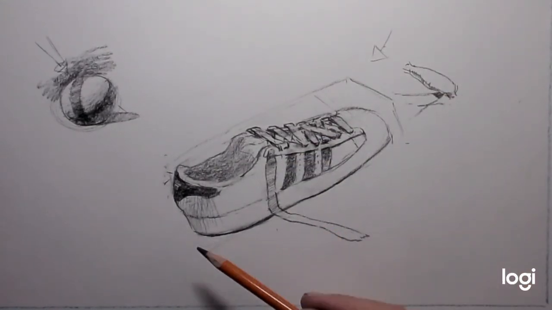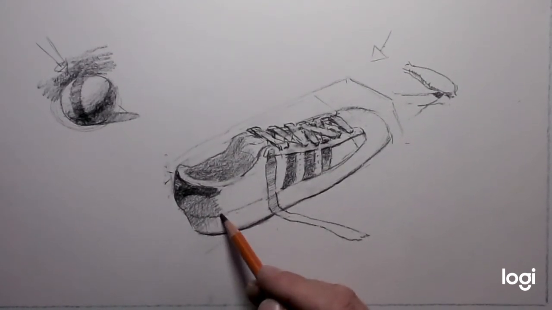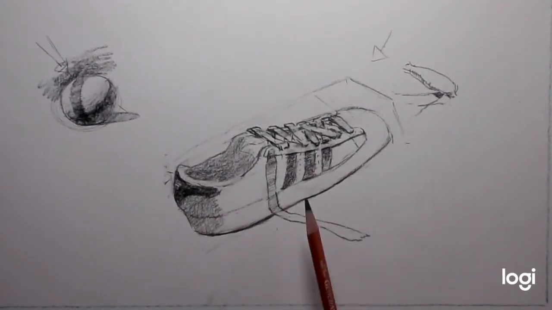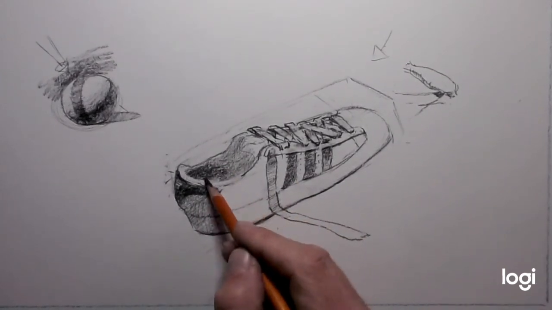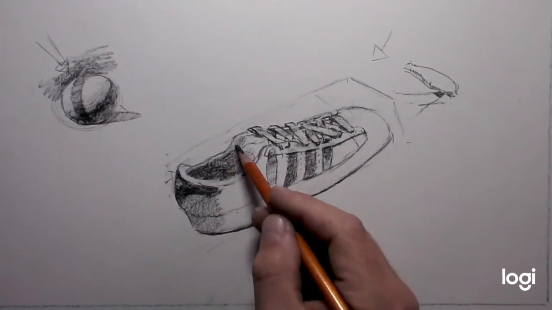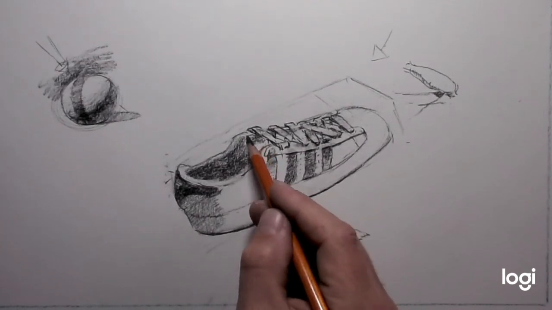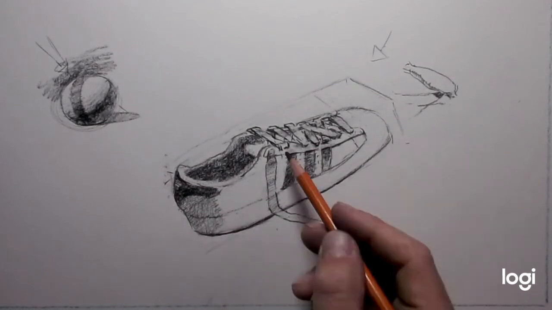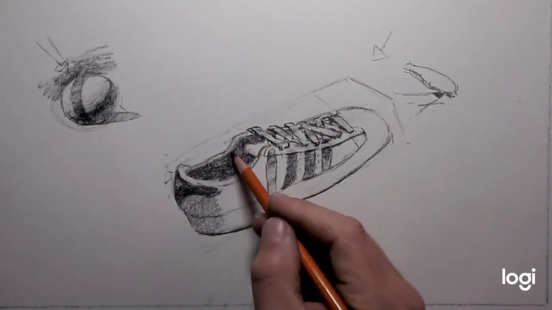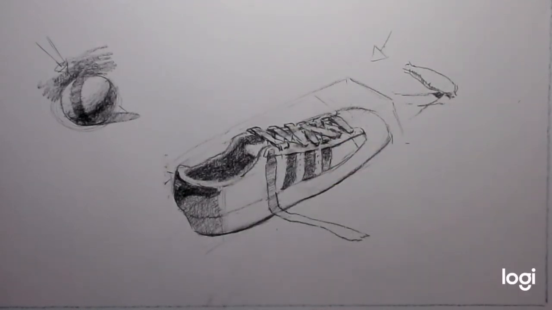Okay, so I'm going to make this backside a little bit darker. And I want to make the side plane, I want to make this darker still. And I'm going to bring in a kind of medium value into the side plane.